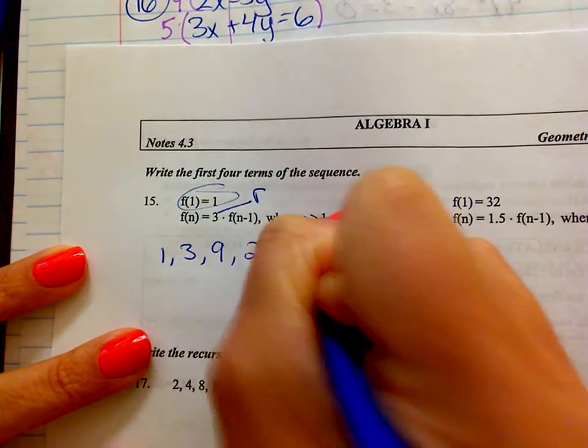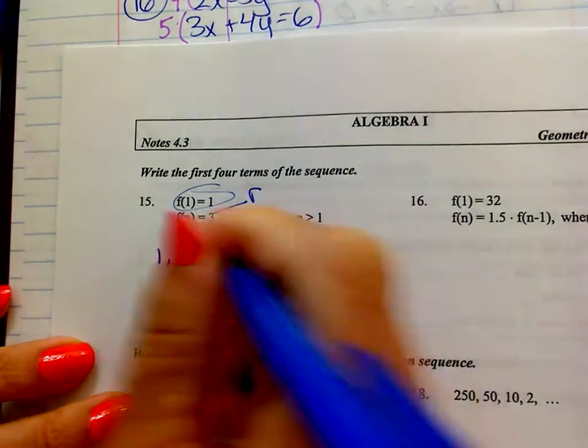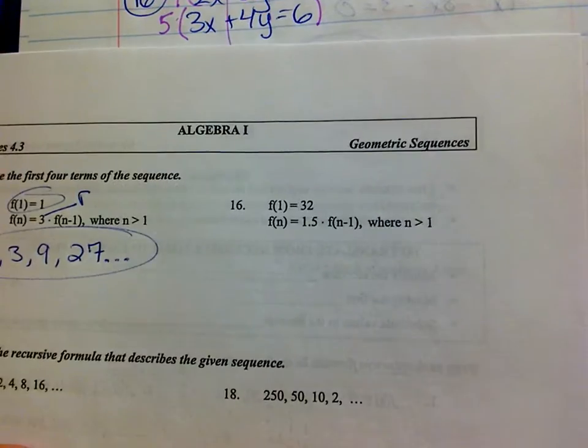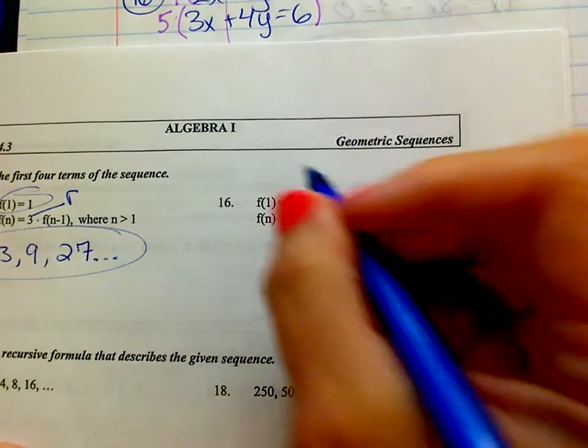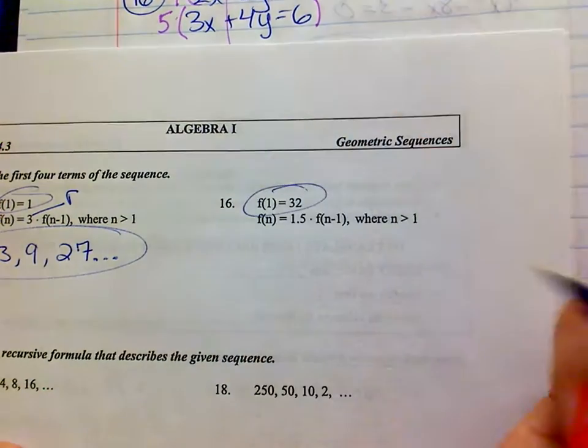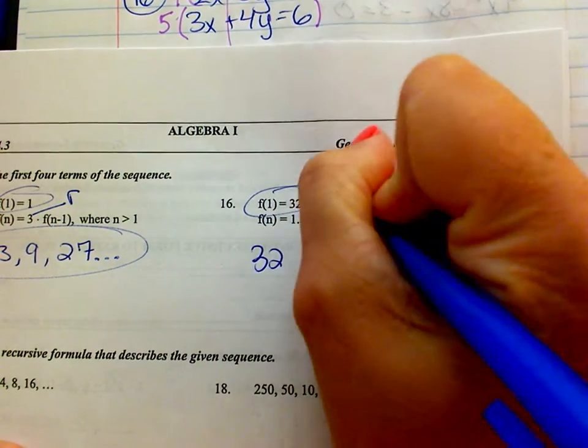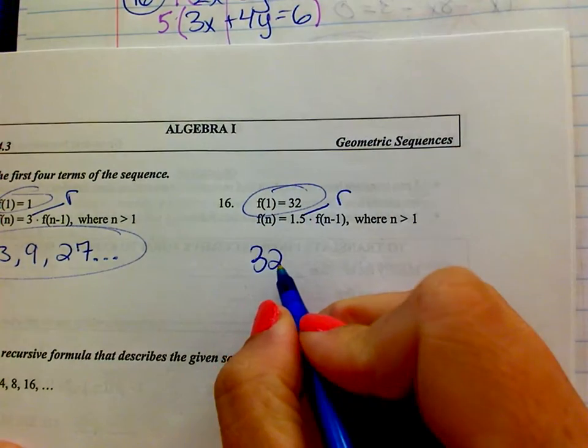They only wanted 4. Make sure you put your... 16, pretty much just as easy. You may want a calculator here though. We're going to start with the first term of 32, and then we're going to keep multiplying by 1.5.